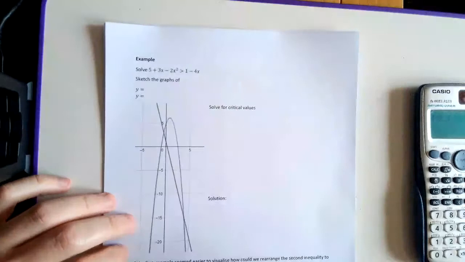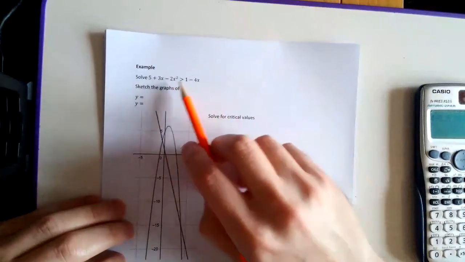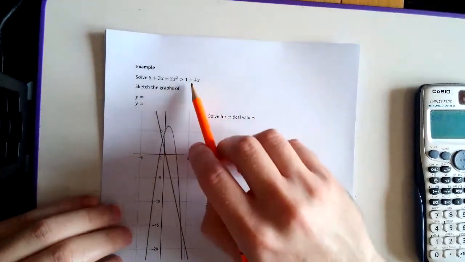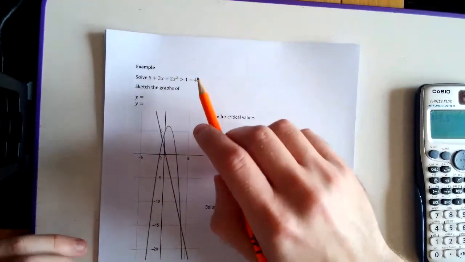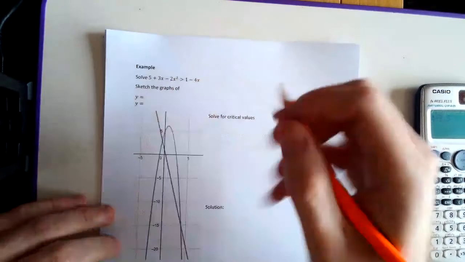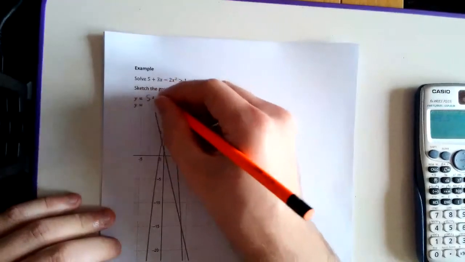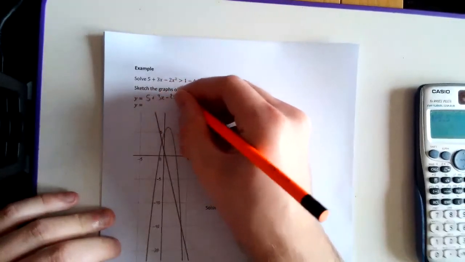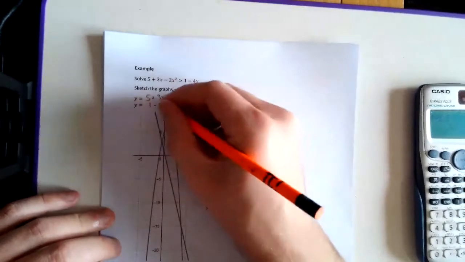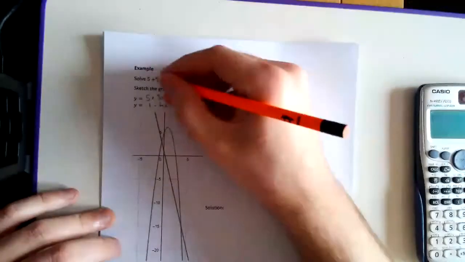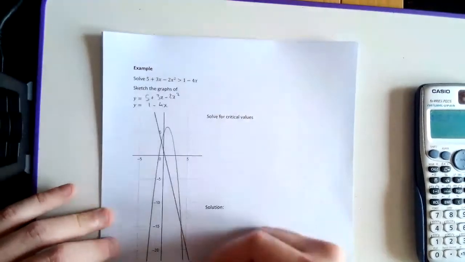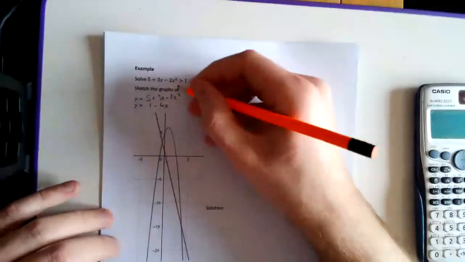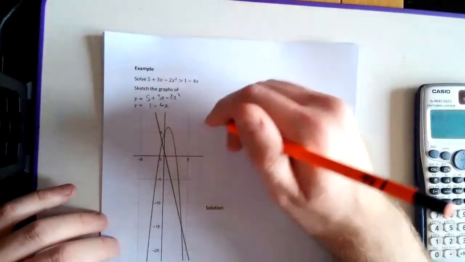Here's another one. So one thing I could do here, I could rearrange it to make one side equal to 0. But I'm just going to show you it still works even if you don't do that. So if I sketch the graphs, 5 plus 3x minus 2x squared, and 1 minus 4x. So this first one's the quadratic, second one's a straight line. So here's my quadratic, here's a straight line. So I want the quadratic to be bigger than the straight line.